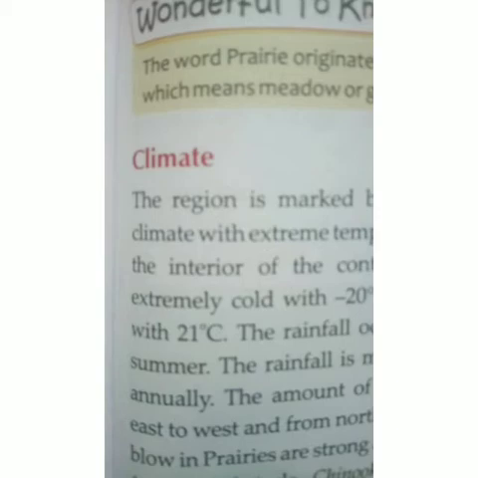This Chinook is the local hot wind which blows down the eastern slope of the Rocky Mountains. This Chinook is responsible for the rise in winter temperature. At sometimes the temperature drops down to minus 34 degrees Celsius too. Then the prairie is covered with snow.